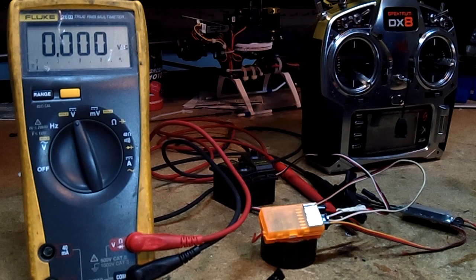A brownout is anytime the voltage going to the receiver drops below a predetermined value. For Spektrum, that predetermined value is right around 3.5 volts DC.